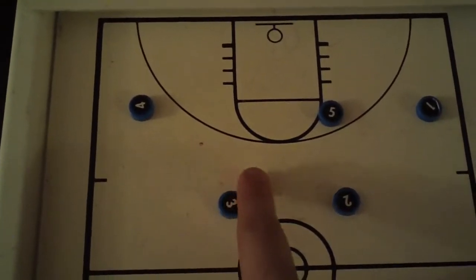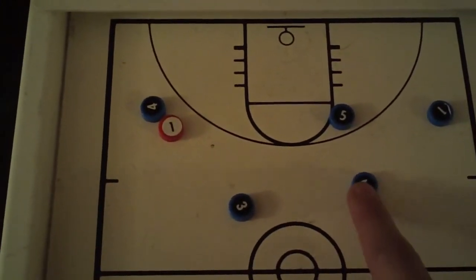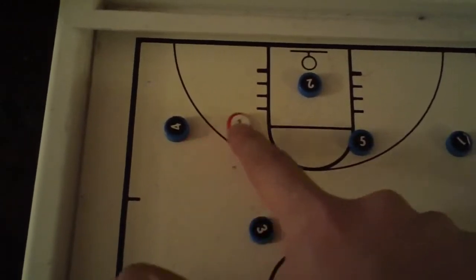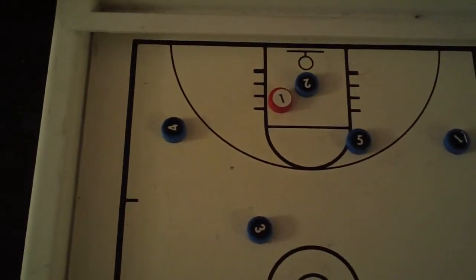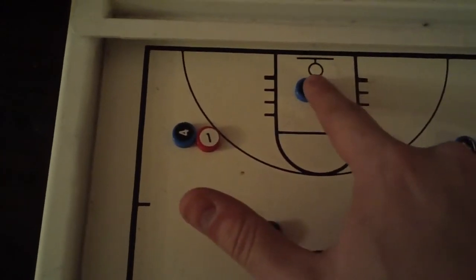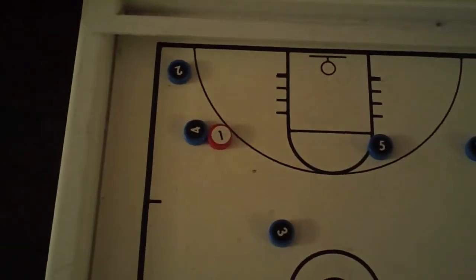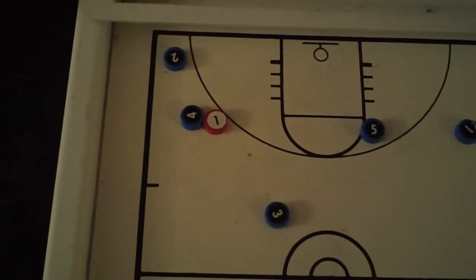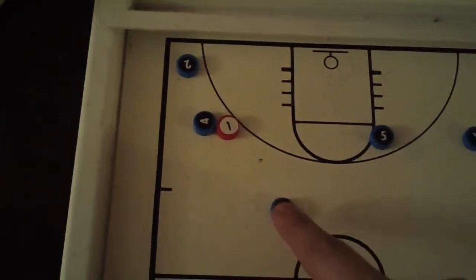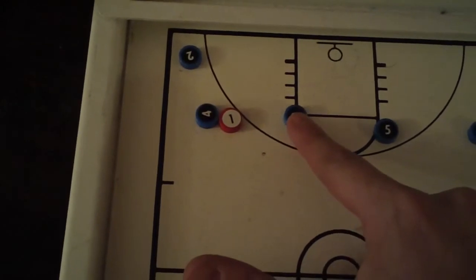And now, as the ball leaves 3's hand heading over to 4, 2 is going to cut off of 5 backdoor to the rim. We're looking for a pass and a layup. If we can get that, that's great. To be totally honest with you, it's probably only going to happen about 10 to 20% of the time. 2, if he doesn't receive the pass, is going to exit out to the corner opposite from which he came. As soon as 3 gets rid of the ball over here to 4, he's going to look to make a face cut right in front of his defender.